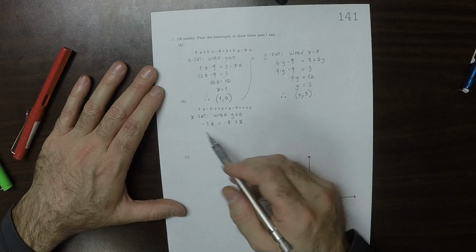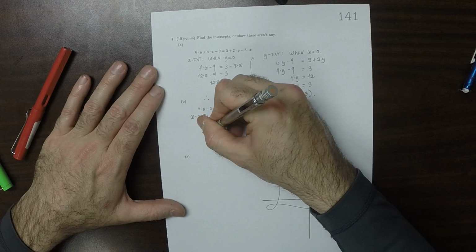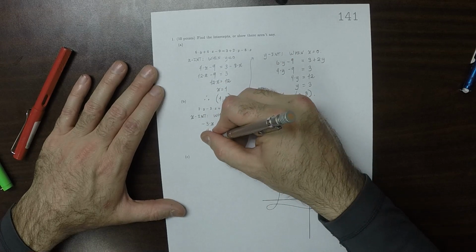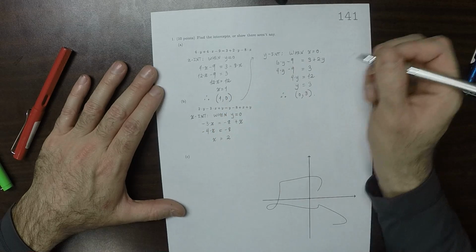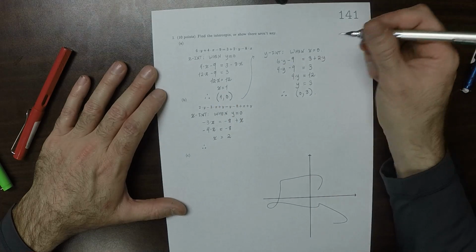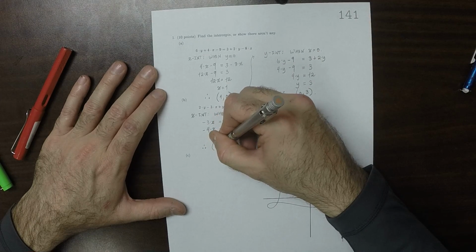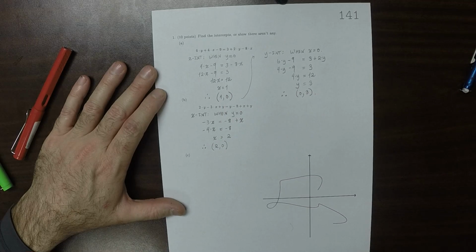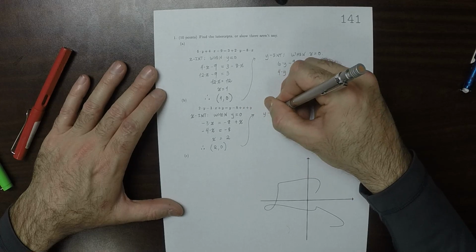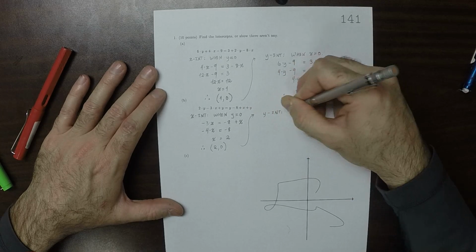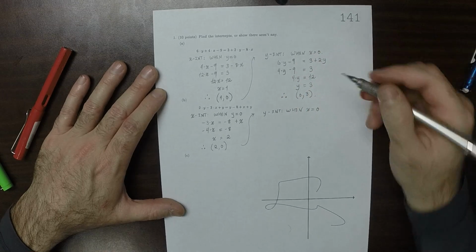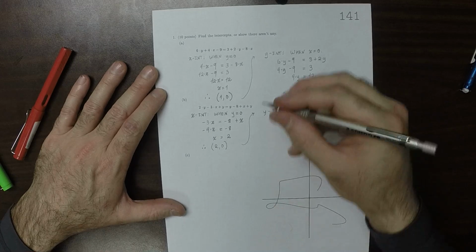All right, so I can subtract an x so that I have negative 4x is equal to negative 8. Divide by negative 4, so x is 2. So the x-intercept, there is one, and it occurs at 2, 0. Y-intercept, algebraically, this is when x is 0. So plug in x is 0 and perform your work.